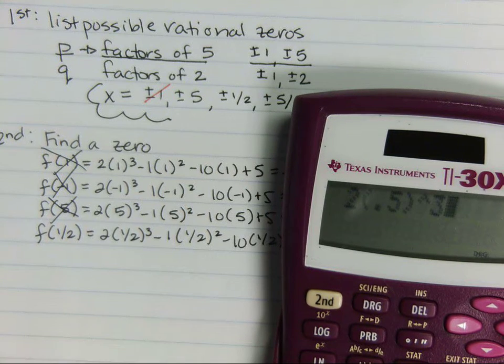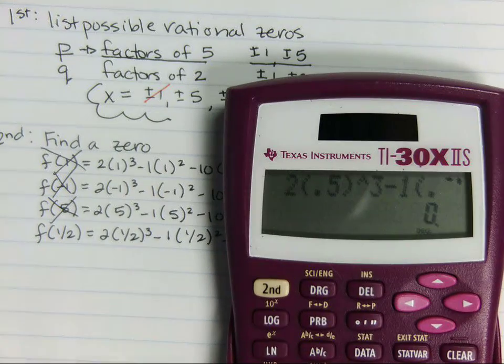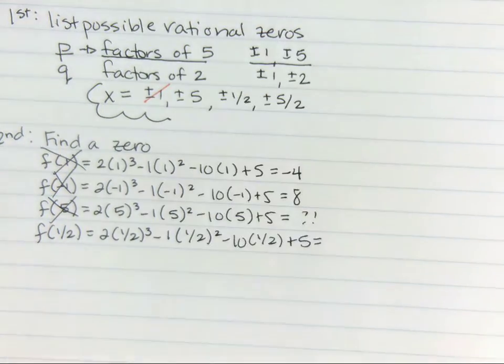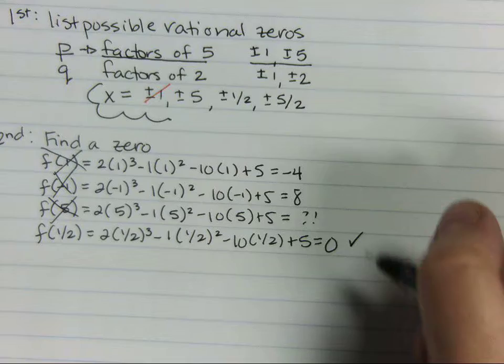But you have to be careful how you enter it. And that does work. And so I'm like, yay, finally.